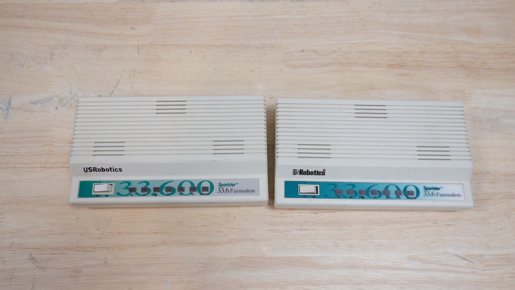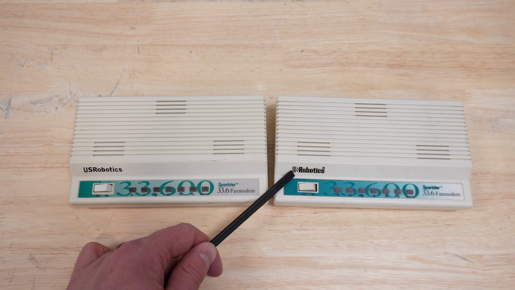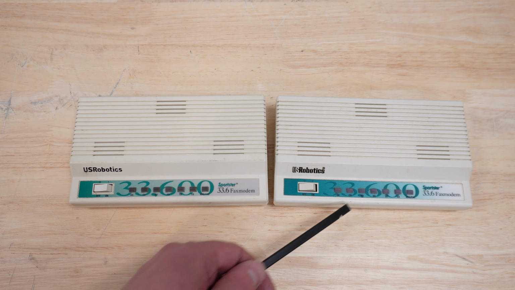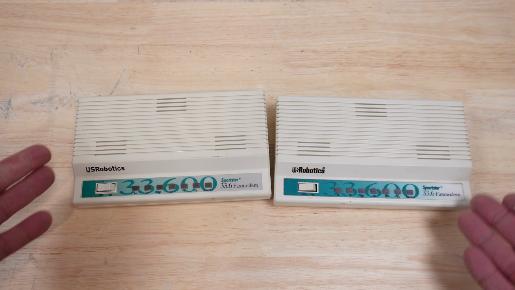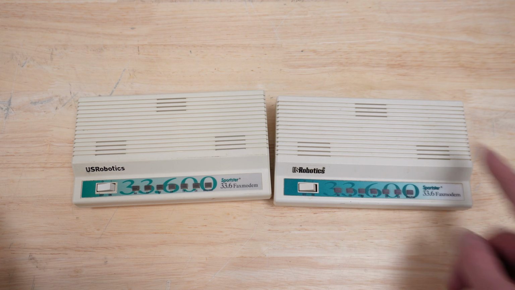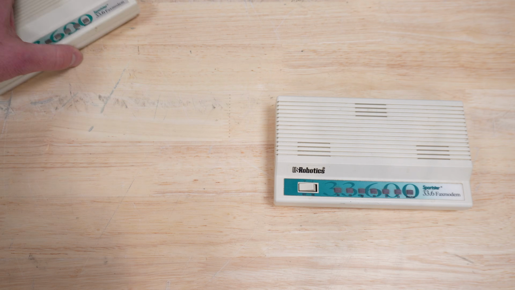Take a look at the fronts. The older one has a simpler looking US Robotics label. This one's got this newer styling. Colors are a little different. Maybe this is just faded, but pretty much the same unit. At any rate, I'll show you what this guy over here is doing.